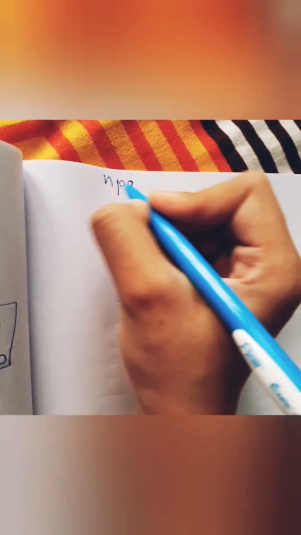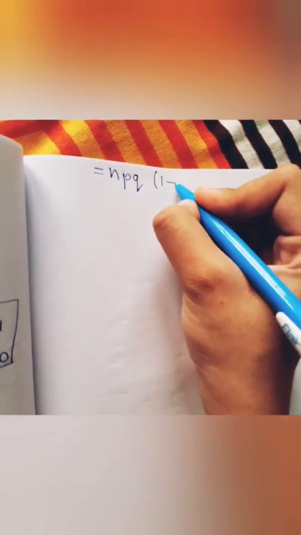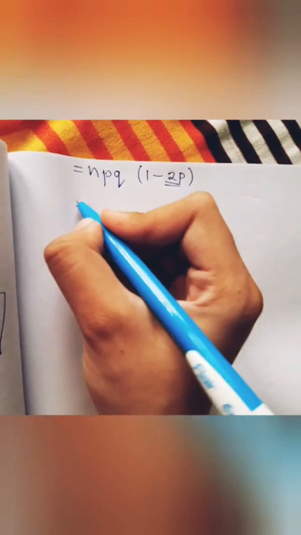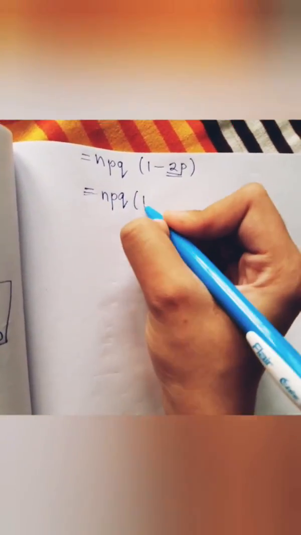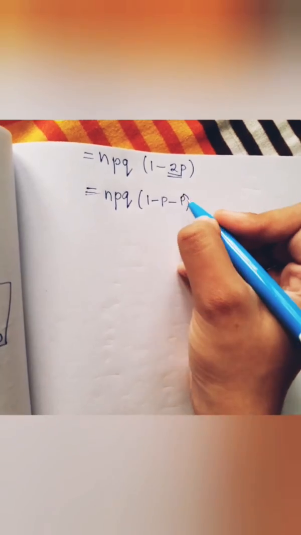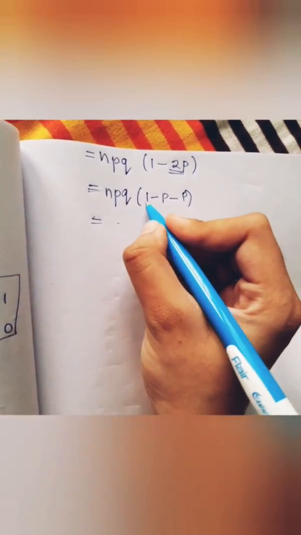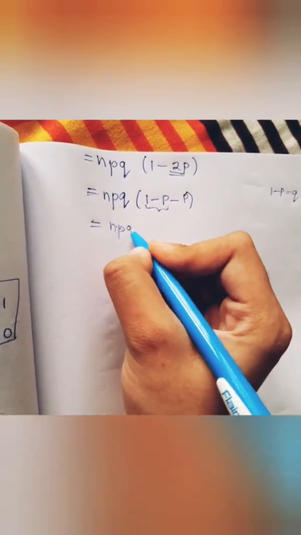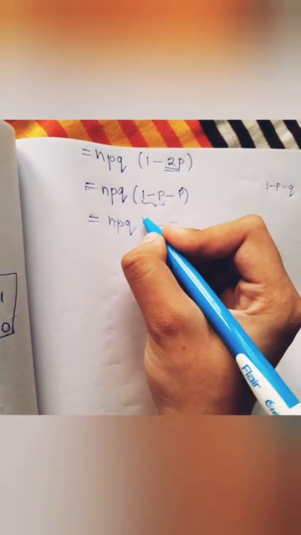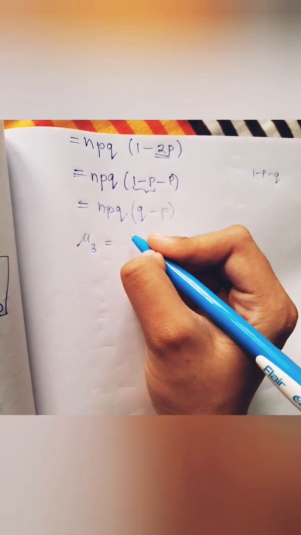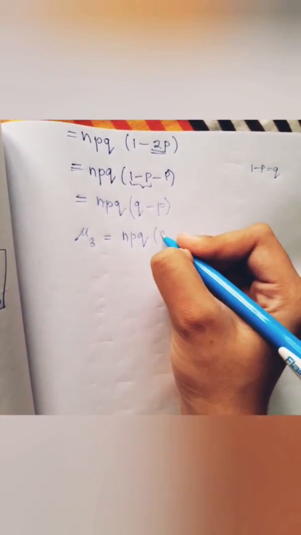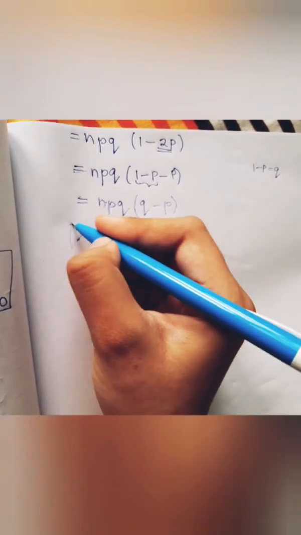If we differentiate this with respect to p, it becomes npq into 1 minus 2p. Then we are separating 2p as 1 minus p minus p. For 1 minus p, we are substituting q, because 1 minus p is equal to q, so npq into q minus p. So mu 3 is equal to npq into q minus p. That's all.